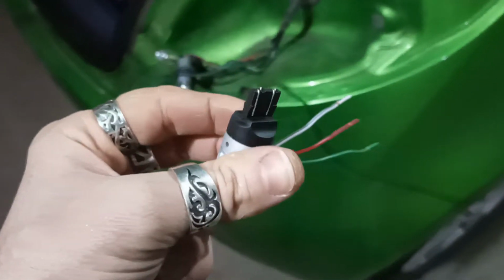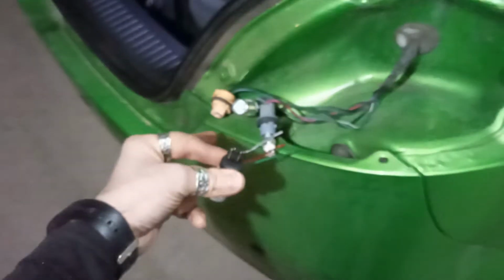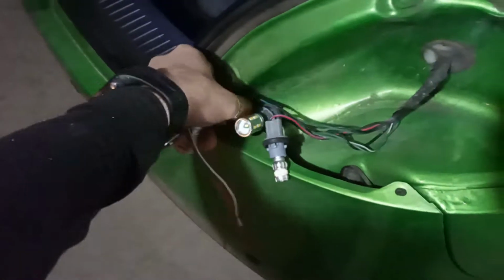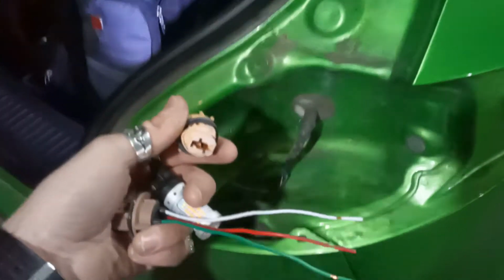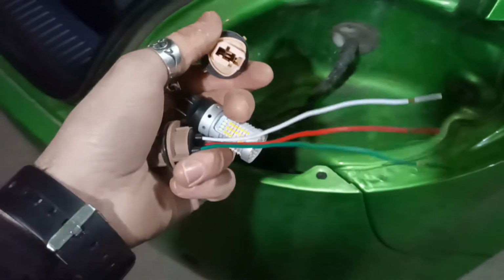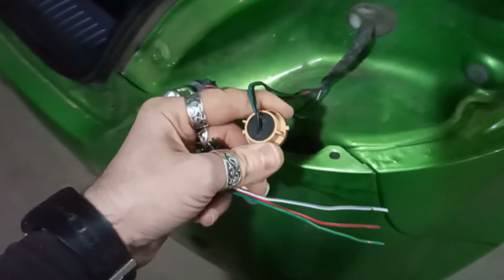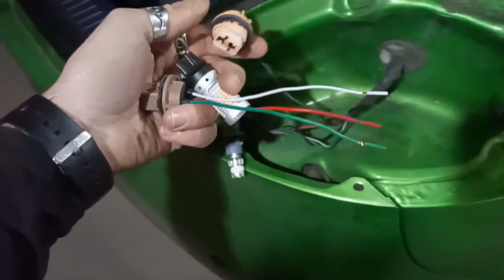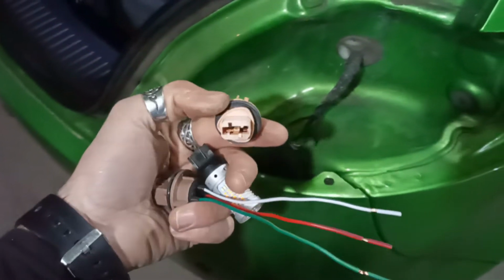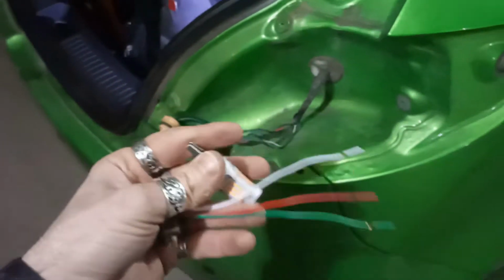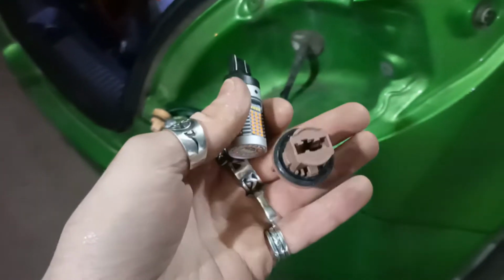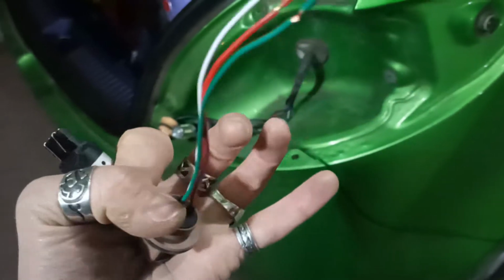So how did I choose the socket? Well, I was already changing these, so I removed the stop light. I removed it and I saw this one. Of course, it's the two-wire version. So I decided, okay, this car uses the 7440, I believe, socket, and I chose this one, and I bought the same socket but with 3 wires.